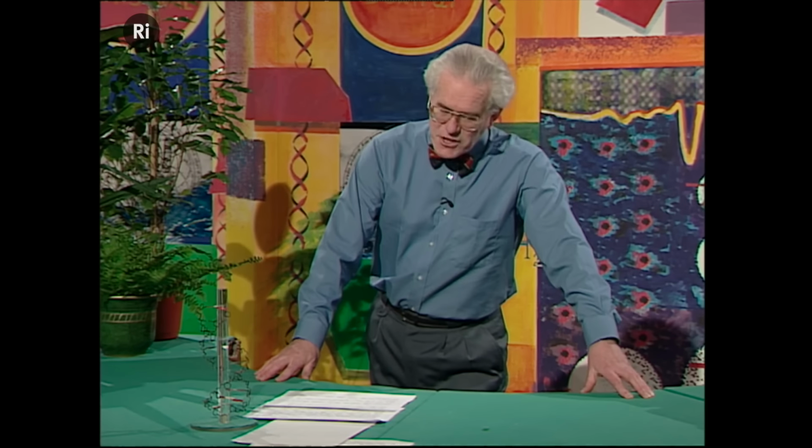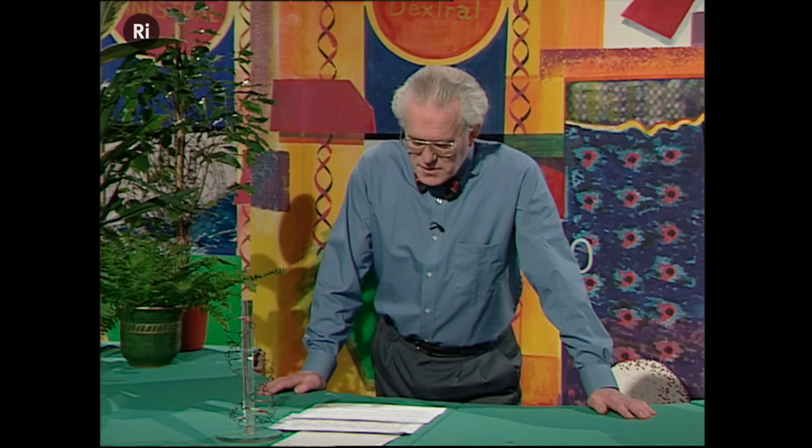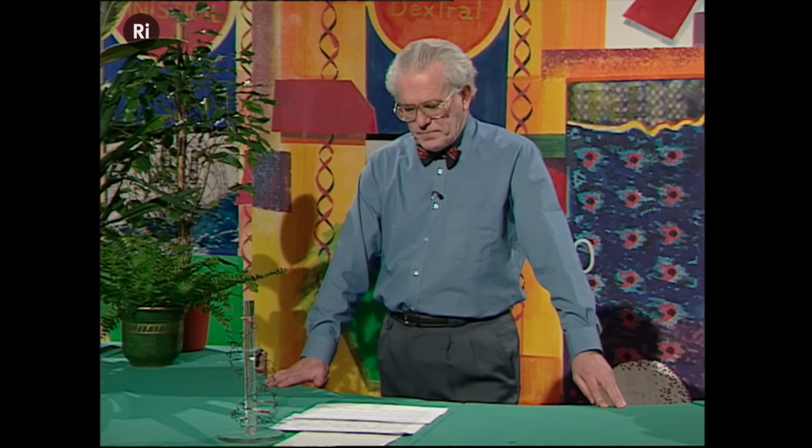Well, it's been known for a long time that it's in the nuclei of cells, but it's really only quite recently that we've known what this powerful molecule is. And its structure was determined by three people, Crick, Watson, and Wilkins, in the 50s. And this is the greatest biological discovery of the 20th century.